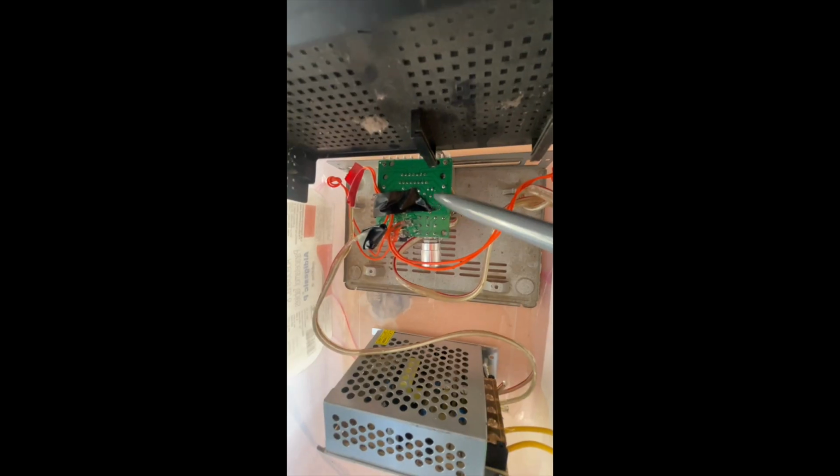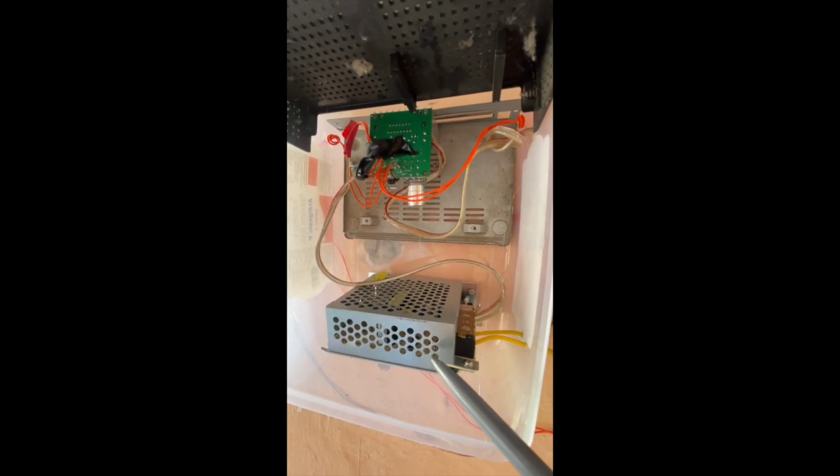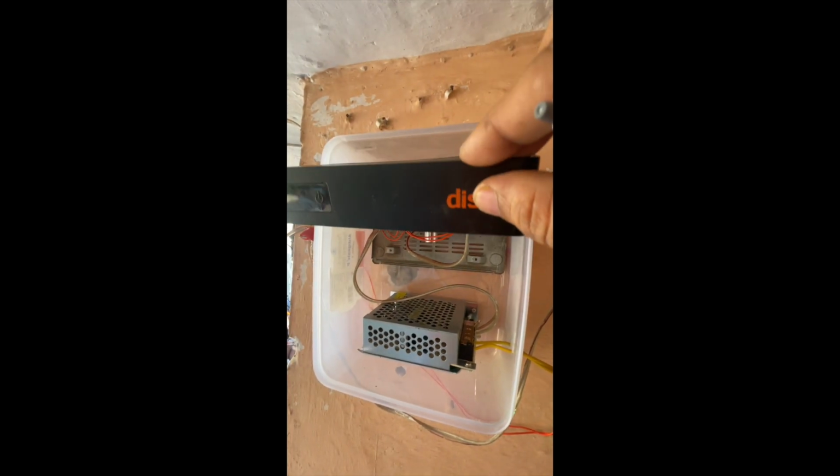Then this speaker out is given to the amplifier which is TDA7297, and for this amplifier we have to give a separate power supply of 12 volt, a 5 ampere transformer, and after this we are giving the output to the speaker, which could be 8 ohms. So this is how the system works.